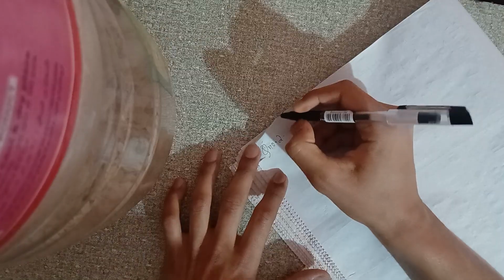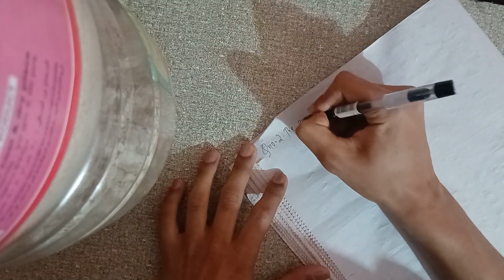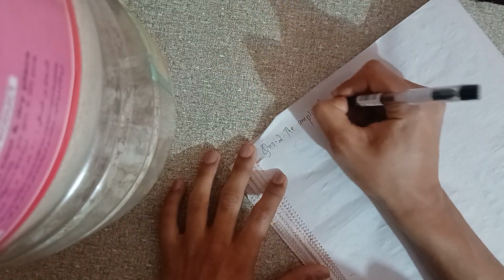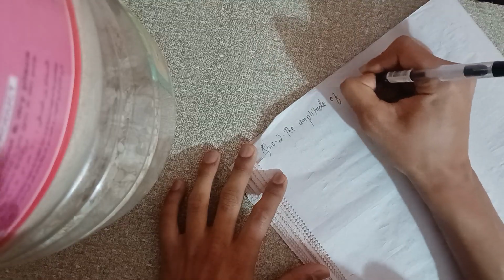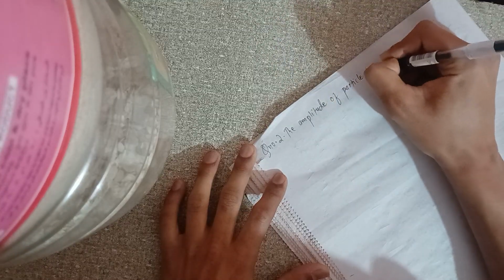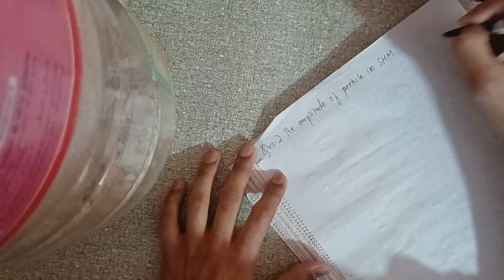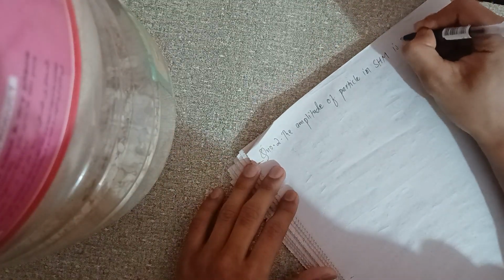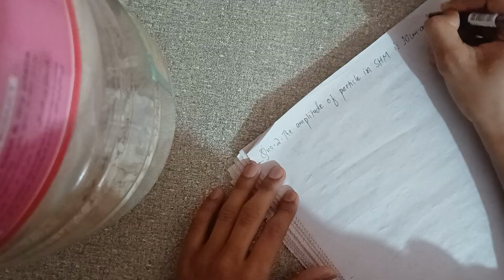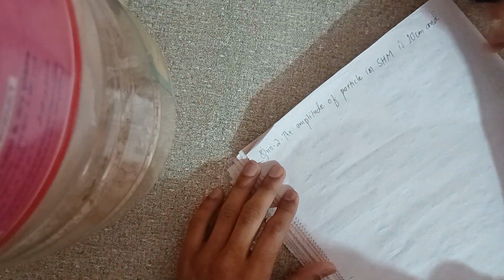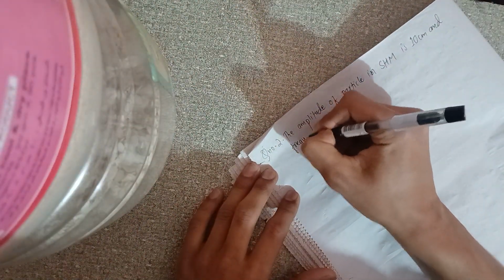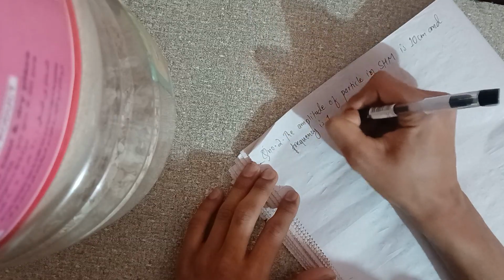Question number 2 says the amplitude of particle in SHM is 10 centimeter and frequency is 10 hertz.